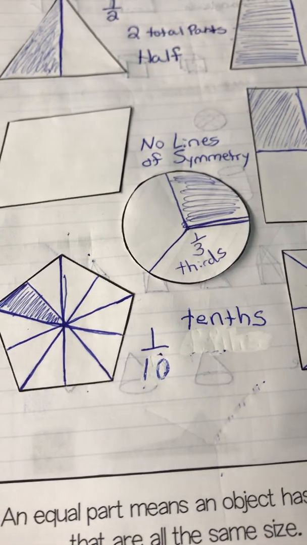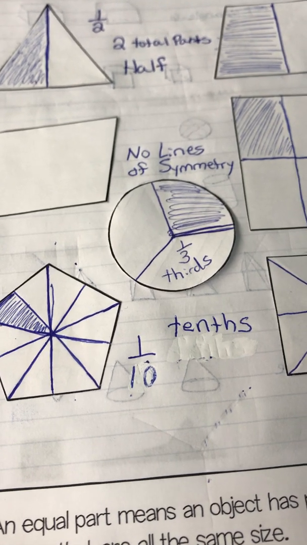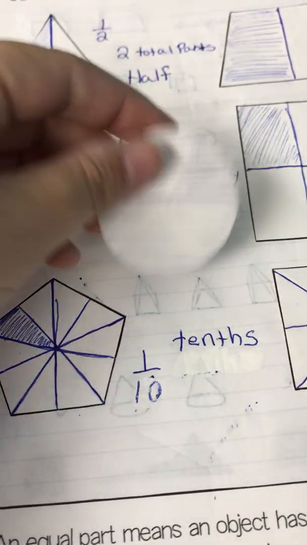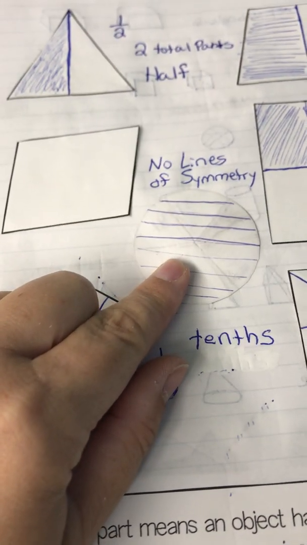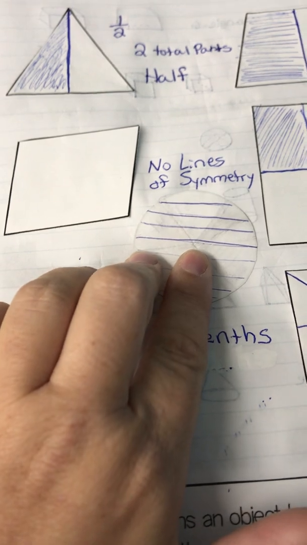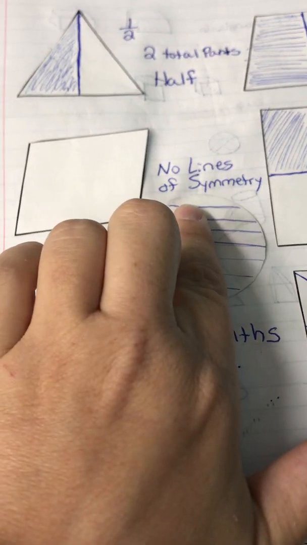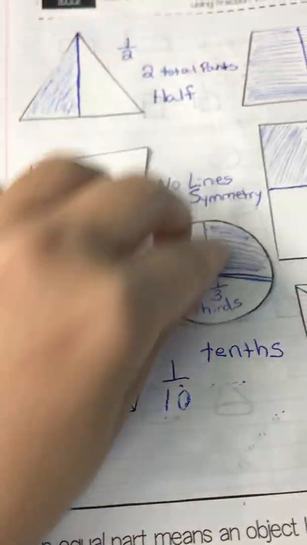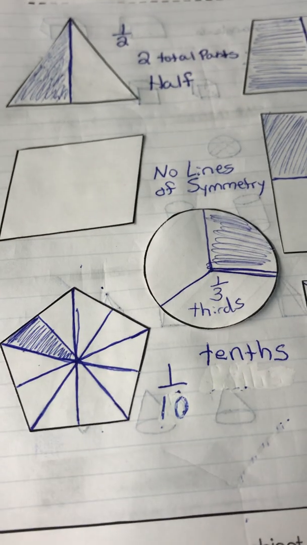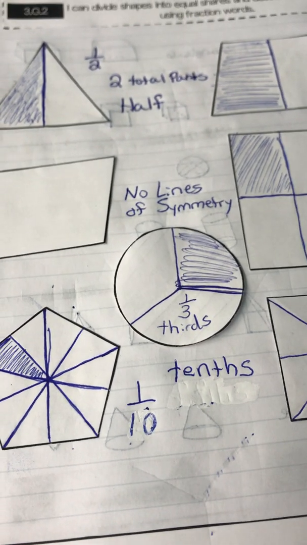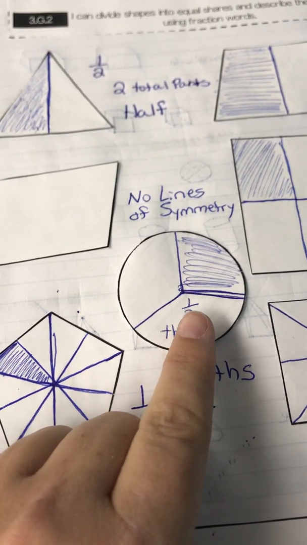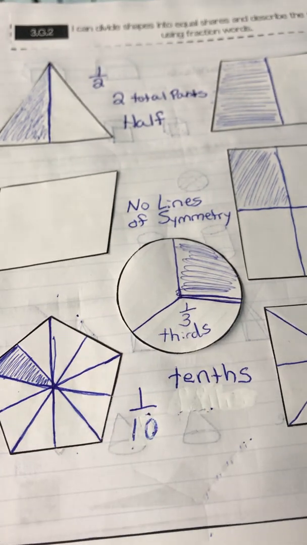The circle, we said you could fold a circle infinite ways. I can keep folding and folding and folding as long as it goes through the middle. One thing you cannot do with a circle is you cannot make stripes. Stripes are not equal parts. This stripe is larger than this stripe. So you cannot do stripes on a circle. So we did it like this. We decided to cut or divide our circle into 3 equal parts. If you have 3 parts, we call that thirds. And our unit fraction would be 1 out of 3, or 1/3.